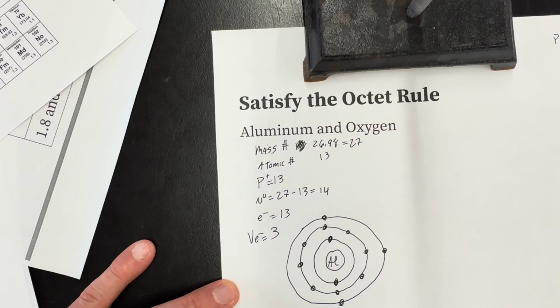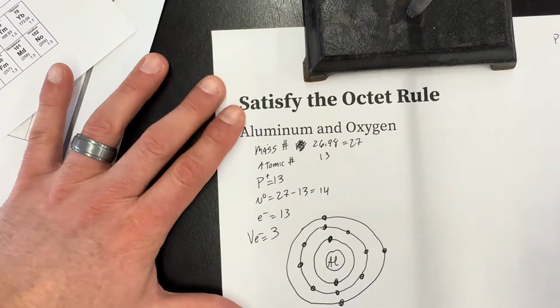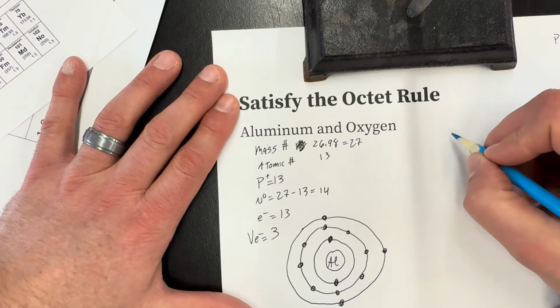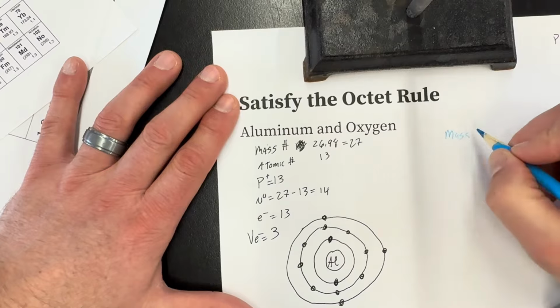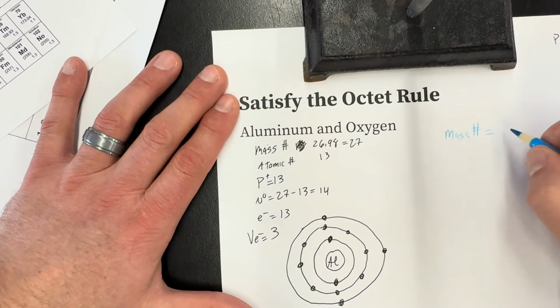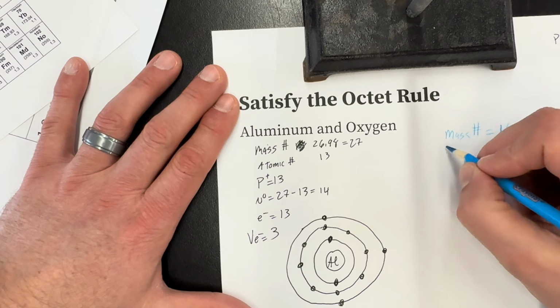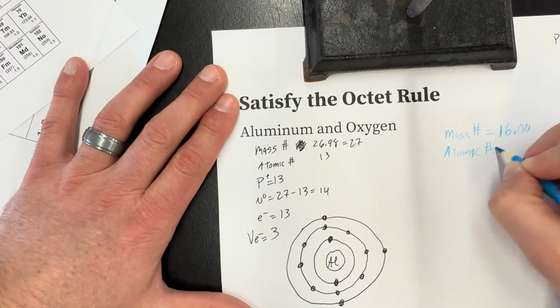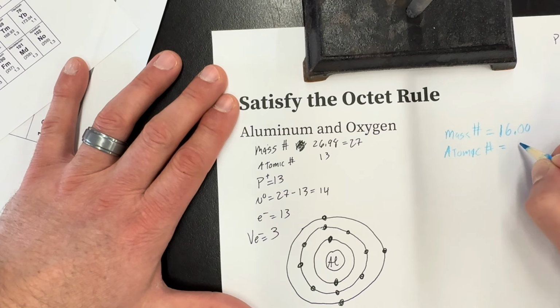Okay, so now if I go over here and I look at oxygen, oxygen's mass number is 16.00. Oxygen's atomic number is 8, okay?